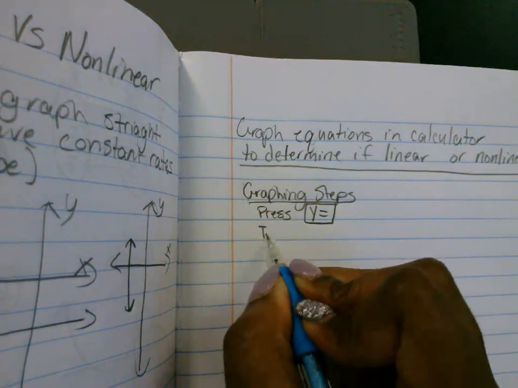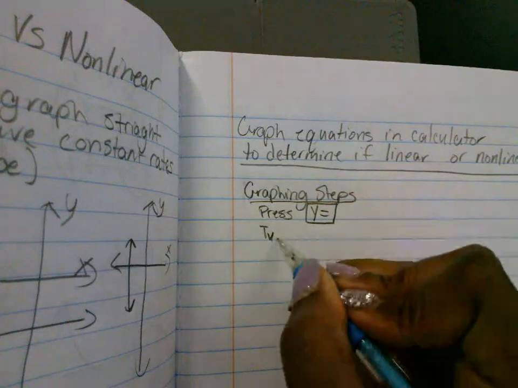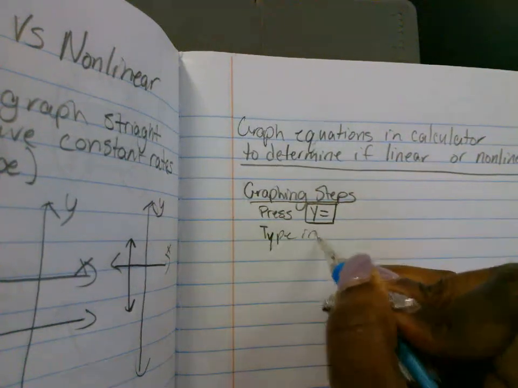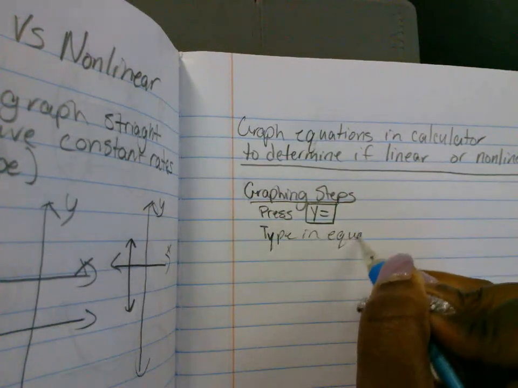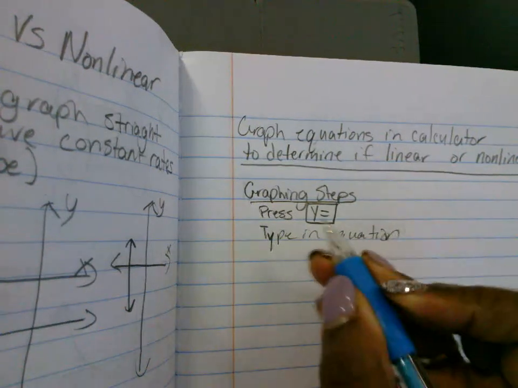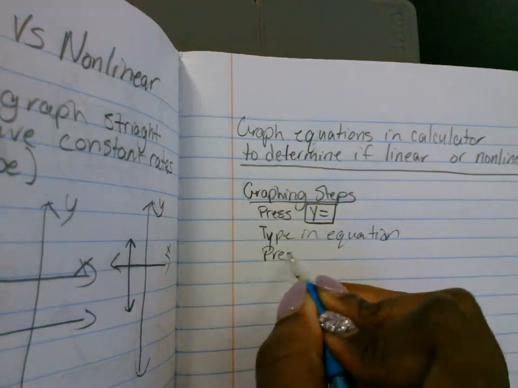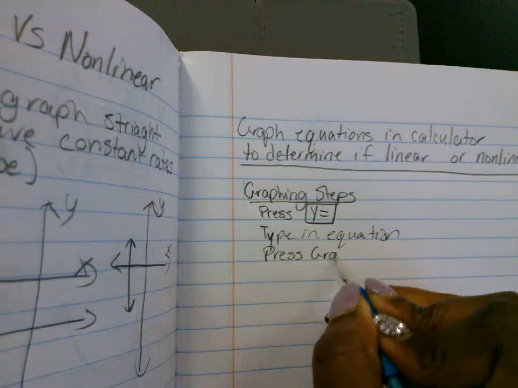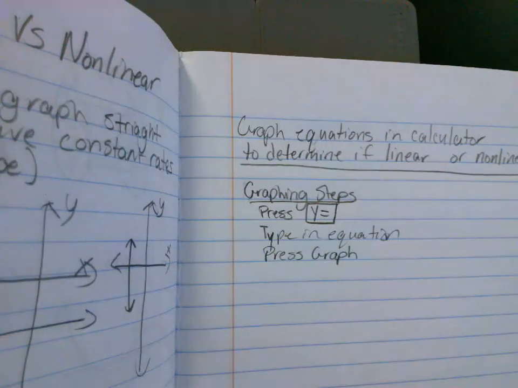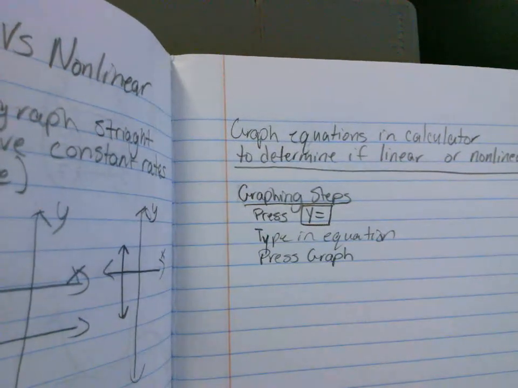You're going to type in the equation. And from there you can press graph. You may have to change the window range, okay? But for right now, we're just going to focus on equations that'll be in that -10 to 10 range.